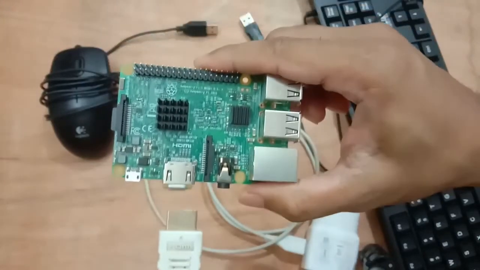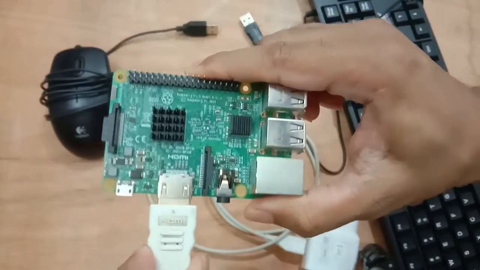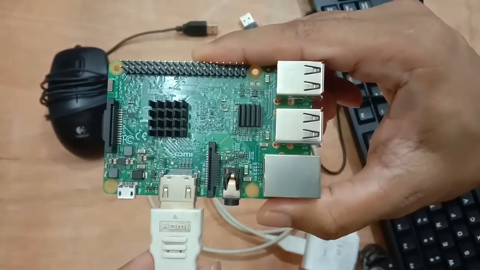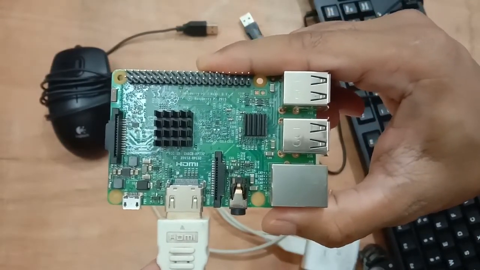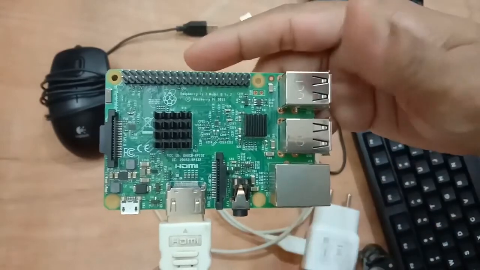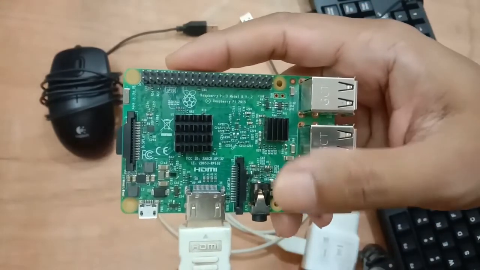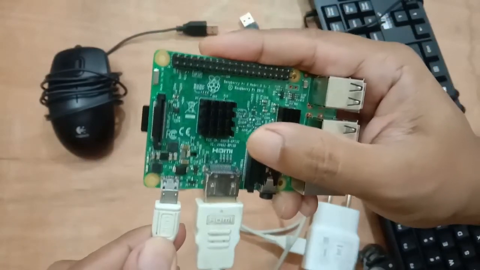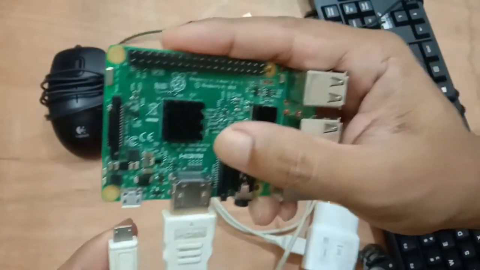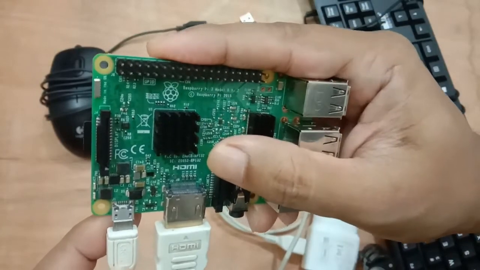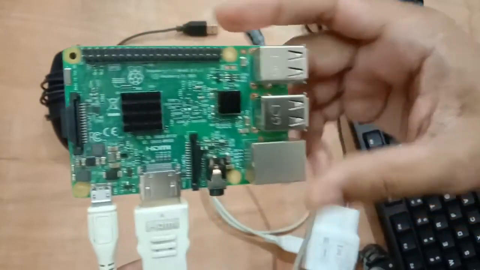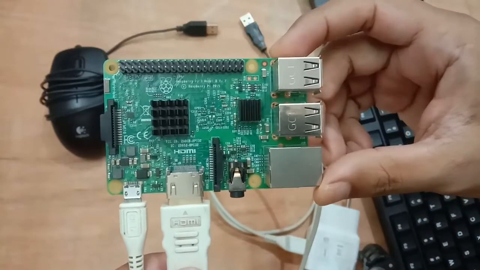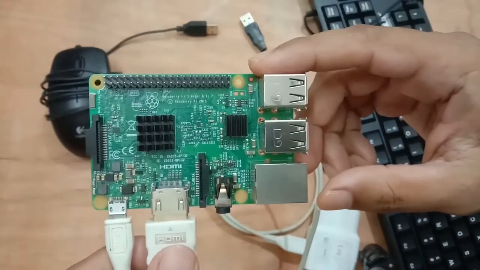So here is the HDMI. For the first time you must use HDMI, and once it boots up, then you can configure it to be used with your laptop using SSH or VNC server client, and then you can connect your power cord. So remember, for 3B it is better to have 2.5 amp or minimum 2 amp. If you are using a model 4B plus or 4B, you should have 3 amp. Okay, so take care of that.